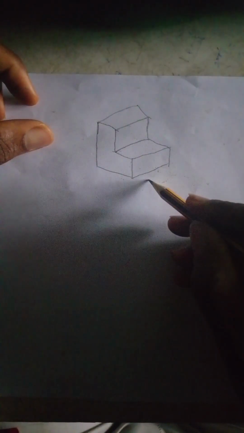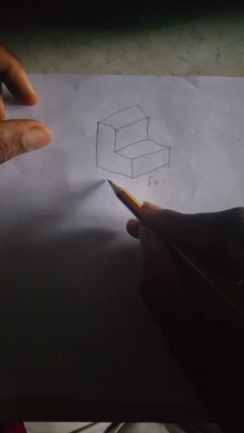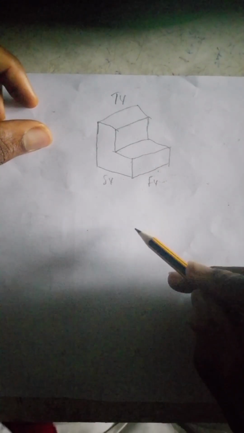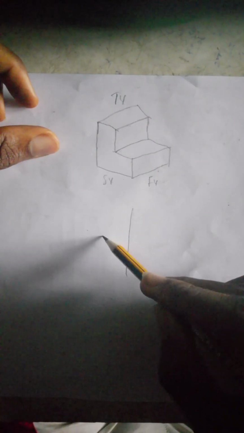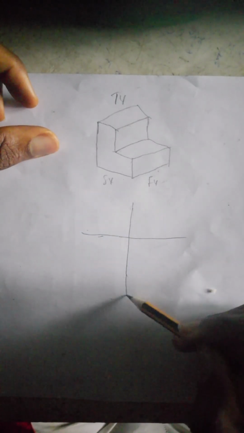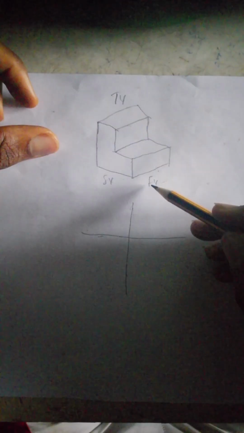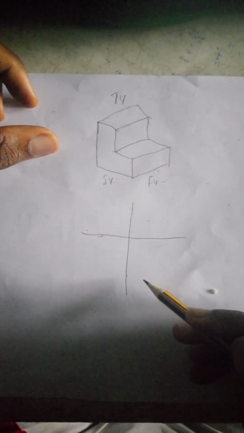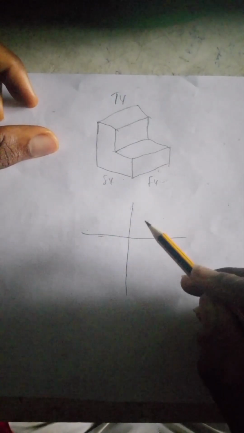So you have an image like this, right? You have an image like this and you were told to represent it in third angle projection. Your front view, your side view, and your top view. So you were told to represent it in what? Third angle projection. You draw your cardinal plane, right? So in this one, third angle projection, your front view and side view will no longer be on the top left or top right. It will now be on the bottom left and bottom right.